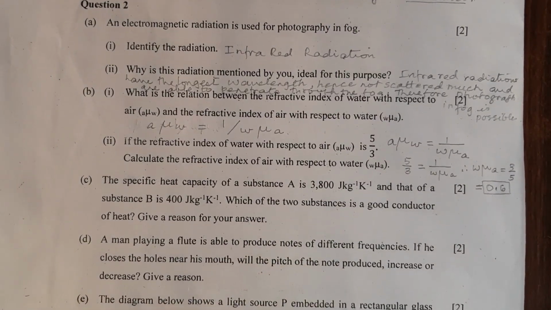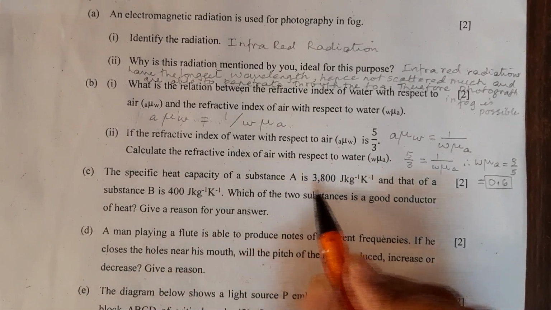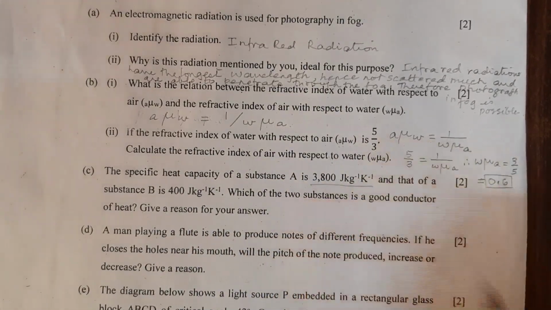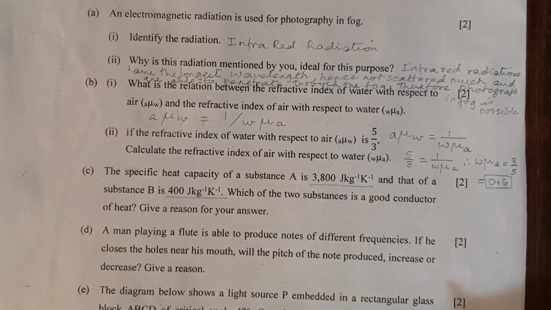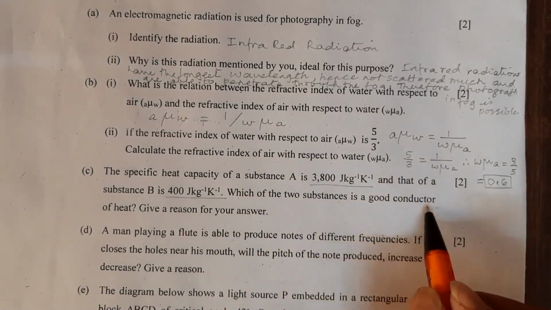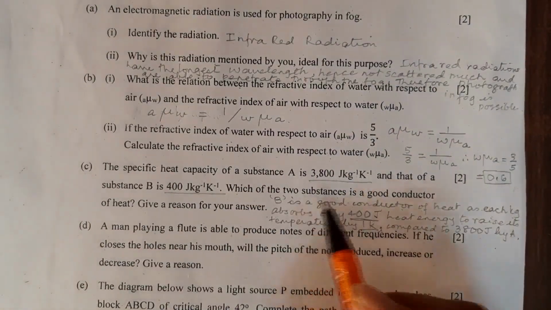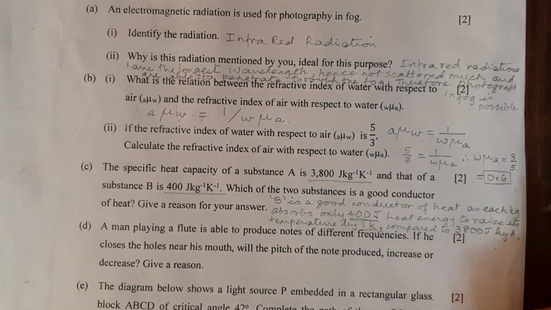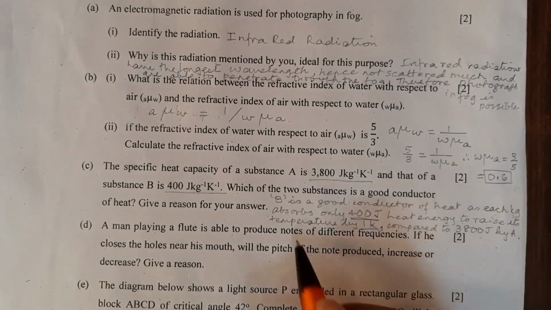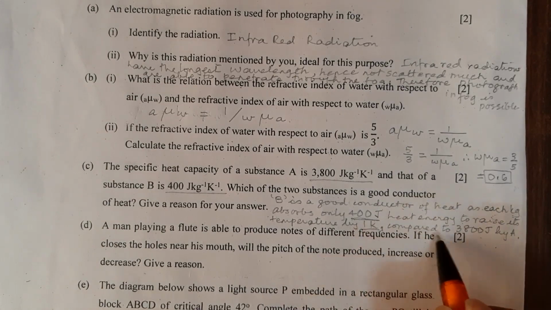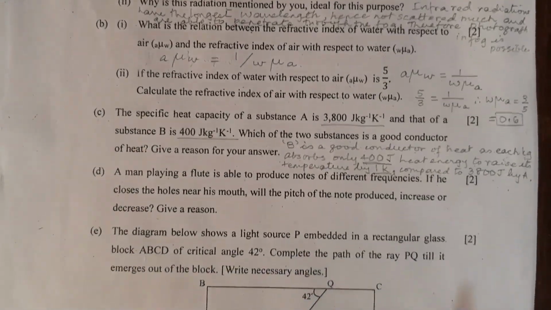Let us look at 2C. The specific heat capacity of a substance A is 3800 joule per kg per Kelvin, and that of a substance B is 400 joule per kg per Kelvin. Which of the two substances is a good conductor of heat? Give reason for your answer. So we write the answer that B is a good conductor of heat, as each kg of it absorbs 400 joules of heat energy to raise its temperature by 1 Kelvin compared to 3800 joules by A.